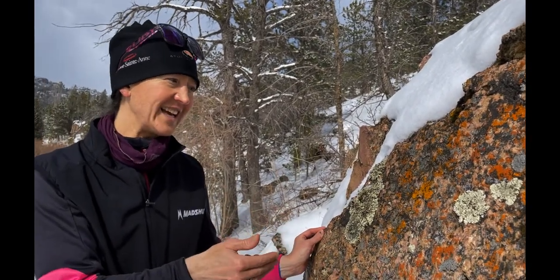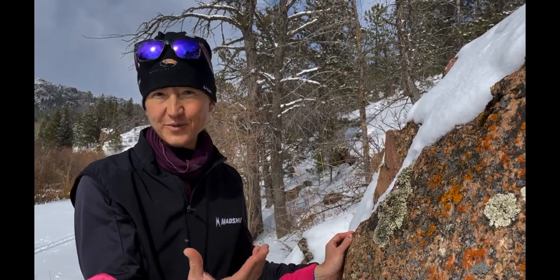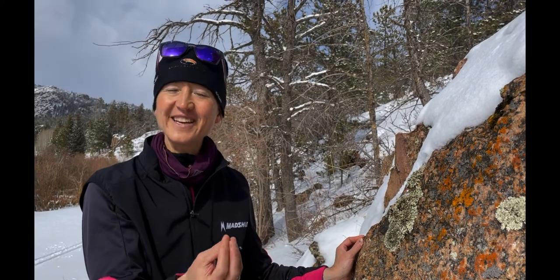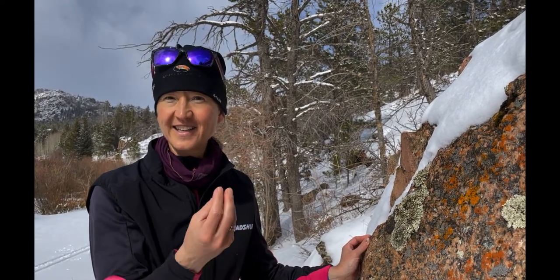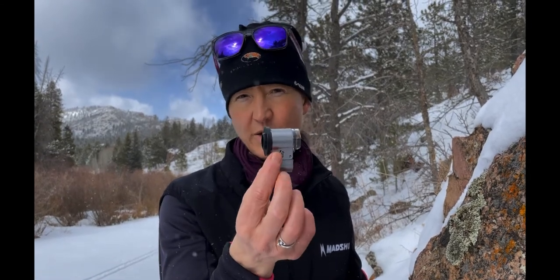So foliose lichen, the belly button to the world, if you will, particularly when we think about umbilicate lichens. We have actually brought with us a tiny microscope that we can use with the cell phone. So we're going to zoom in and take a little bit closer look.